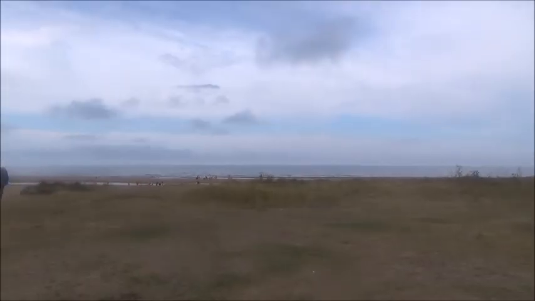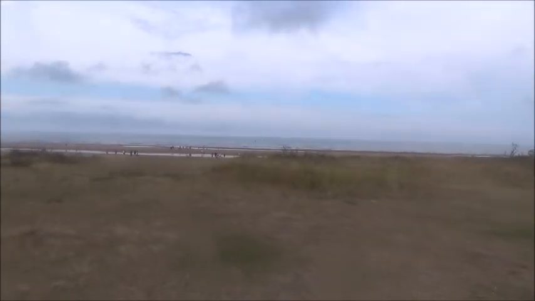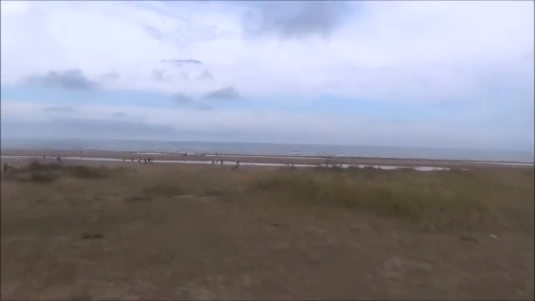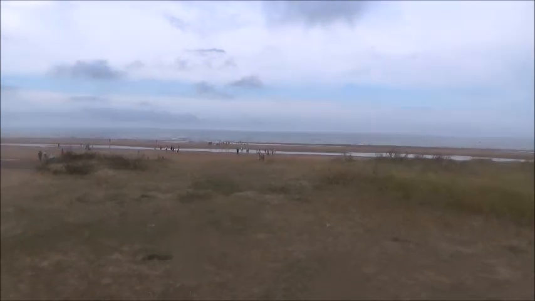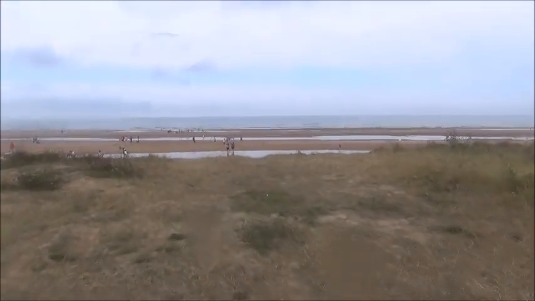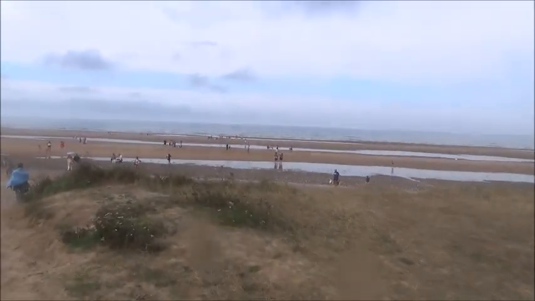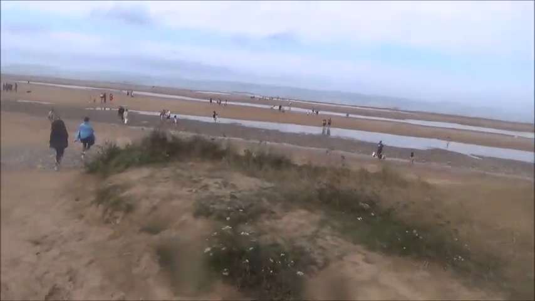Allied forces needed to land here to connect the British landings to the east at Gold with the American landing to the west at Utah.